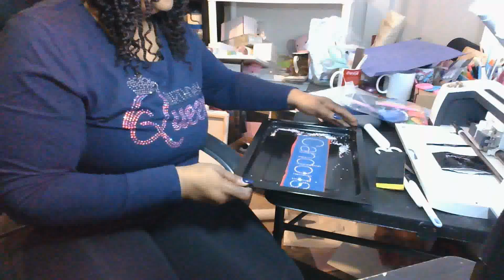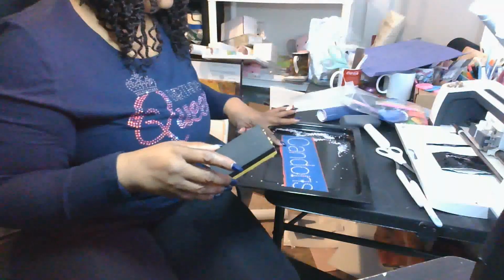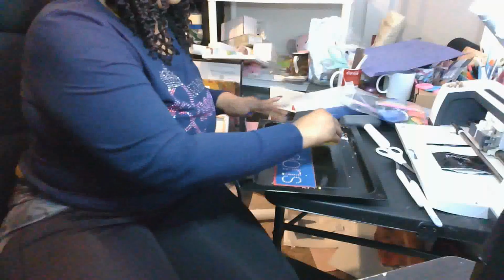Okay? So what we're going to do now is I'm going to cut a piece of this transfer tape and get it to where I can pick up my rhinestones off of this template. So I'm just moving all these extra rhinestones out of my way so that I don't pick them up by accident. Okay. So moving all the extra rhinestones out of my way, and then I'll pour those back into the bag.